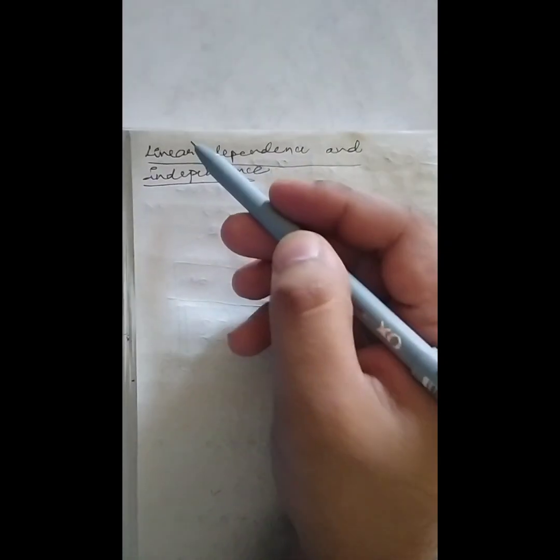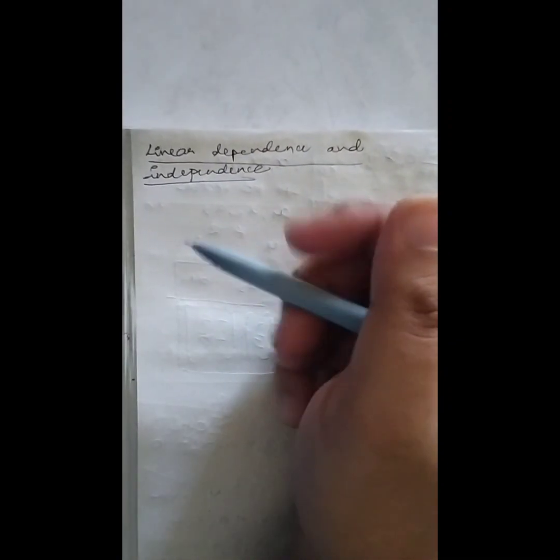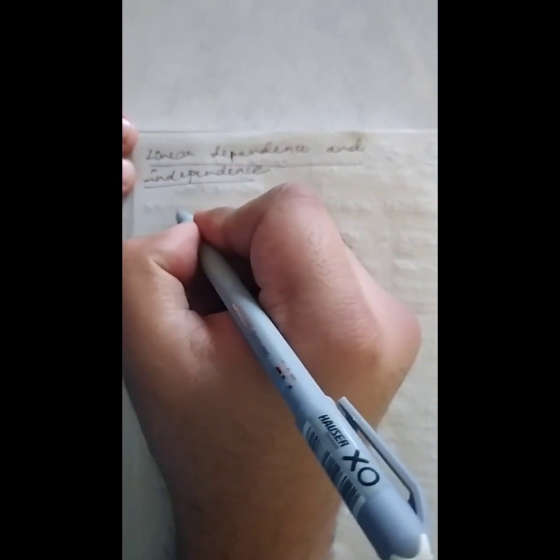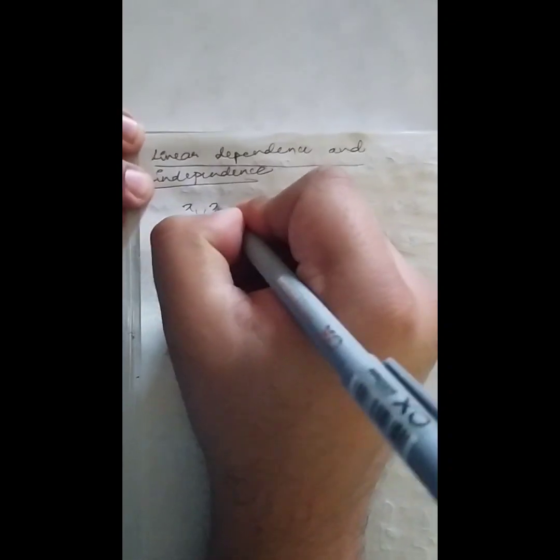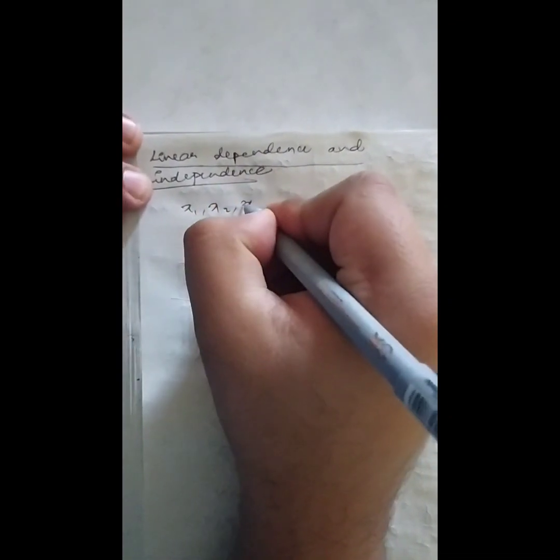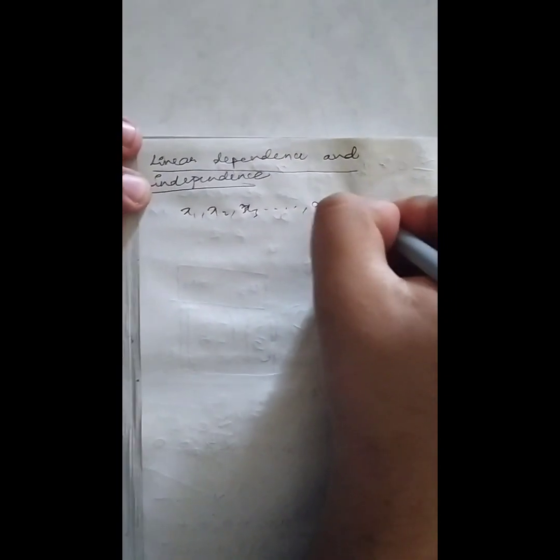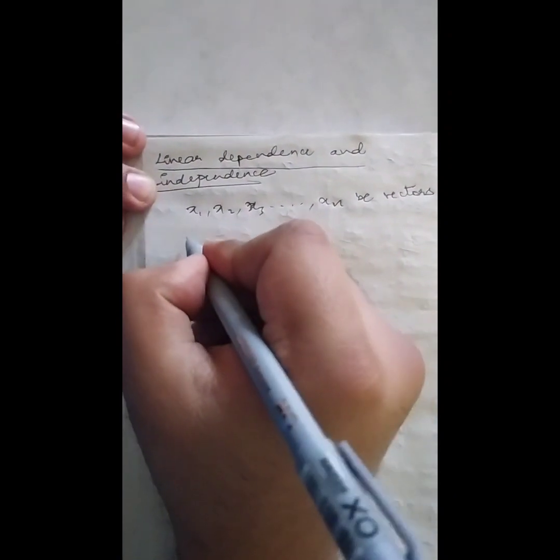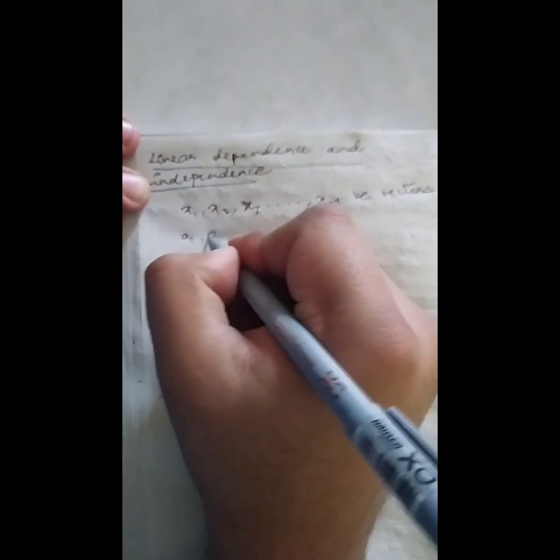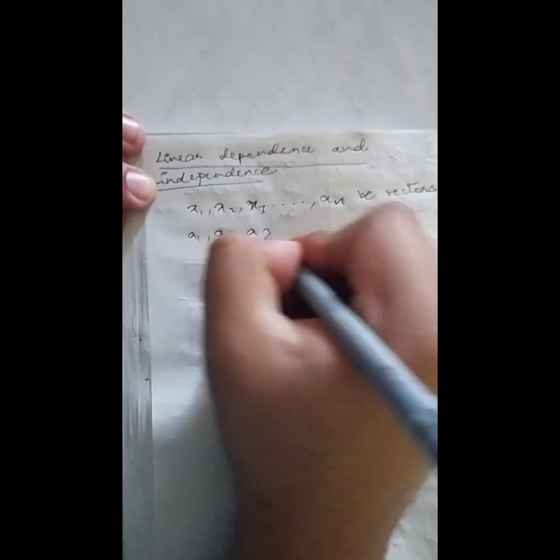Today we are going to discuss linear dependence and linear independence. Consider x1, x2, x3, so on till xn be vectors, and a1, a2, a3, so on till an belong to real numbers.